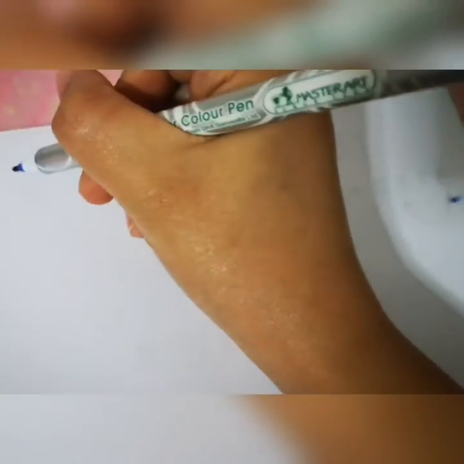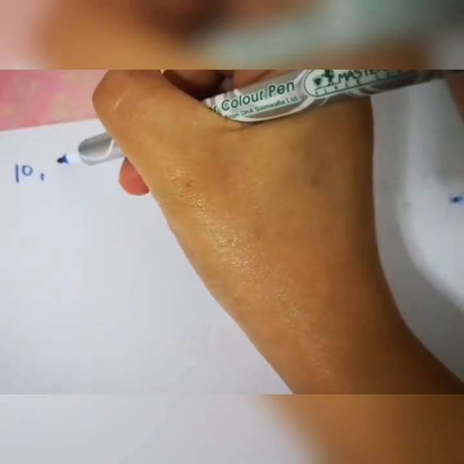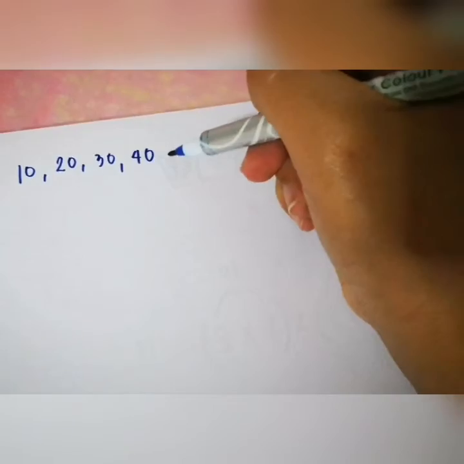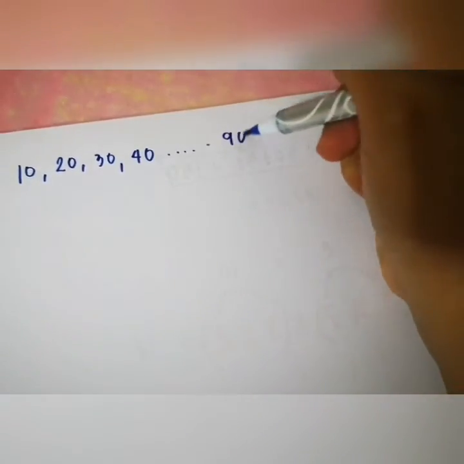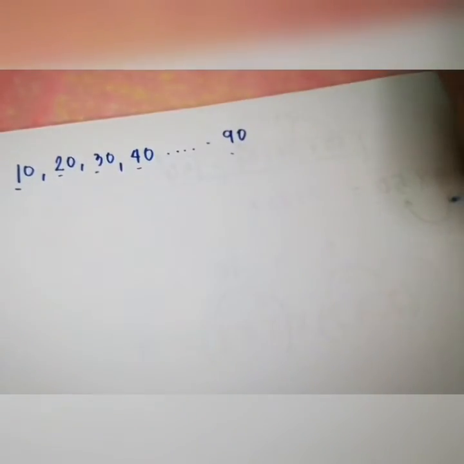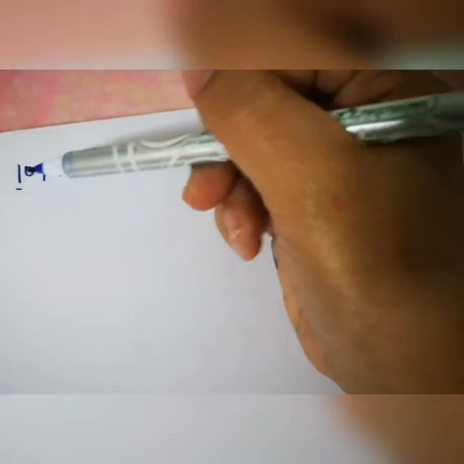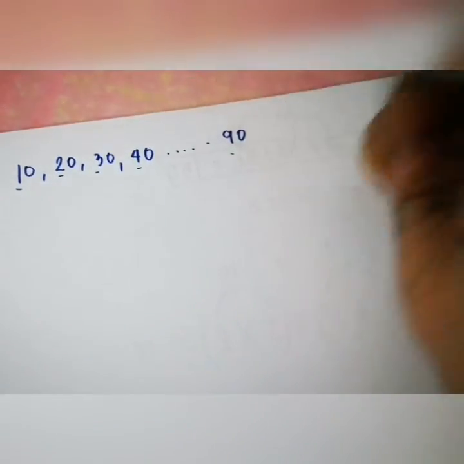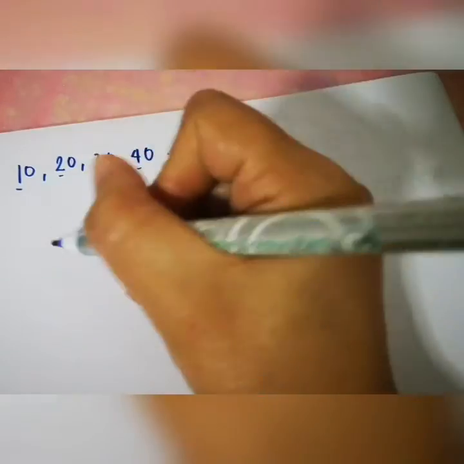Now let's use number 50. So again, when we multiply with 10, 20, 30, 40 to 90, we need to multiply the first digit and then add 0. So this is the first digit, and then we have the second digit.